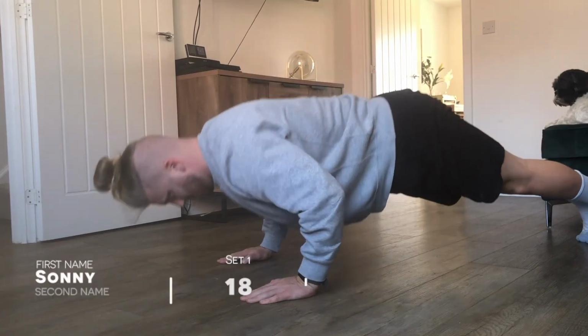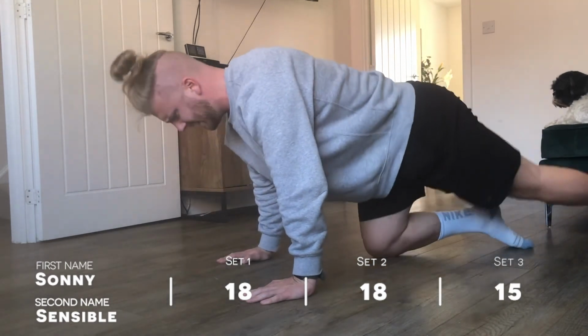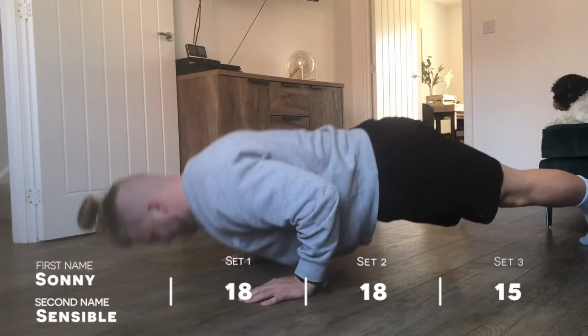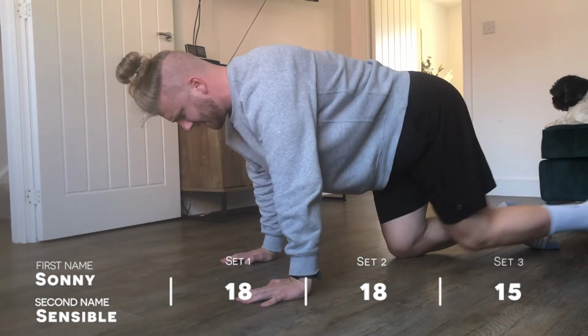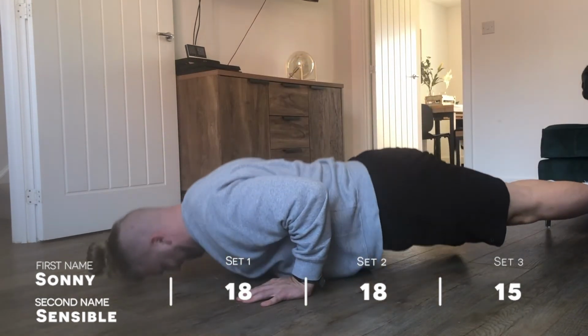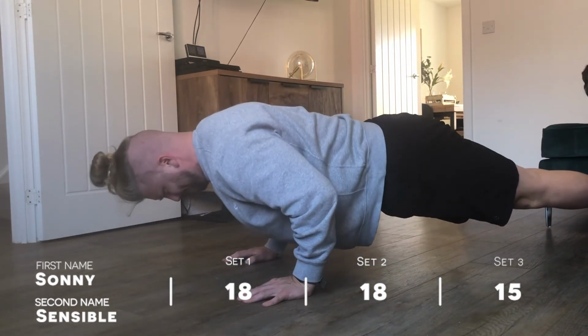Now differently, we have Sonny Sensible, and he takes his first working set to an RPE of 8, where he leaves 2 reps in reserve, and he completes 18 reps. And because of this, he's pretty annoyed, because he feels like he could have done more. But in the second set, he once again leaves 2 reps in reserve, and he hits 18 reps. And in the third set, he hits 15 reps, because he's pretty tired. Now overall, he's accumulated 51 reps. That's 6 more than Brody McBrodeston.